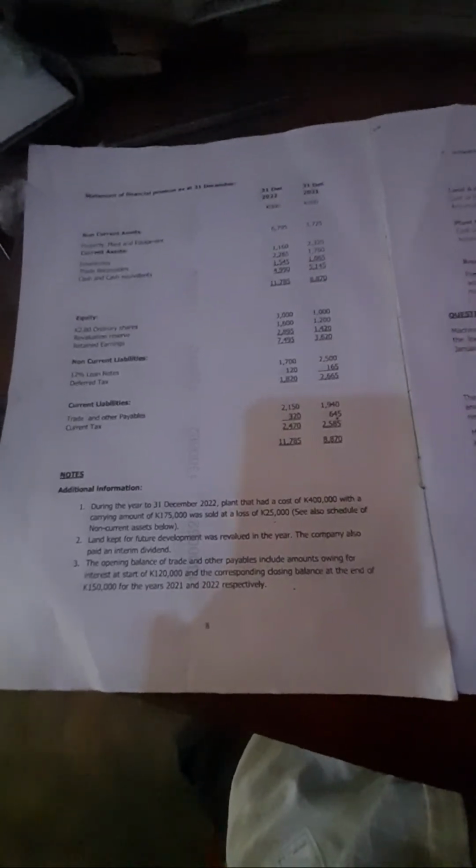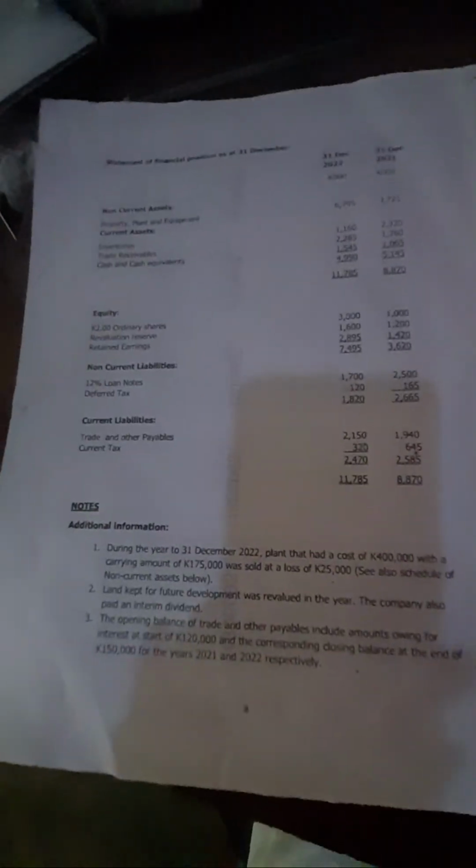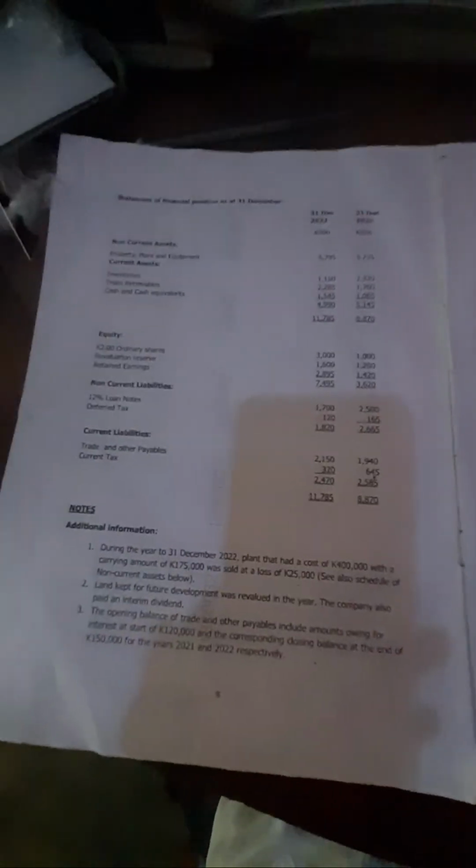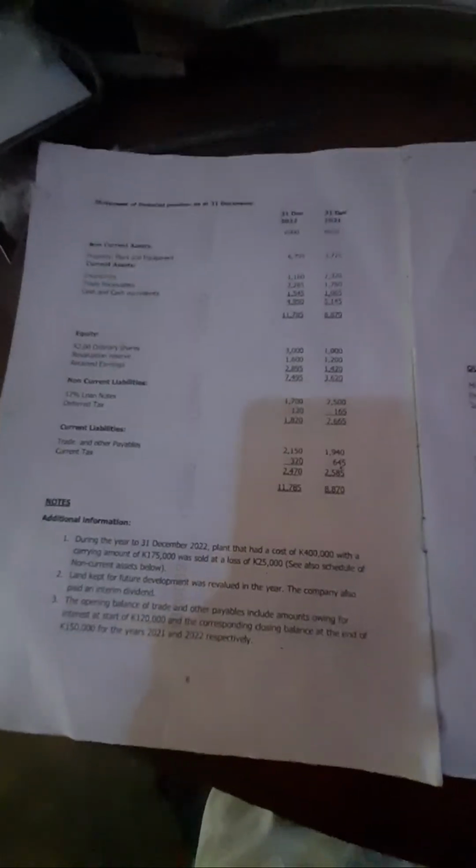So here they are directing us to see the PPE schedule, which is here. So now what we are going to do is just find the proceeds on that disposal, the cash which is to be received on that disposal of the asset.